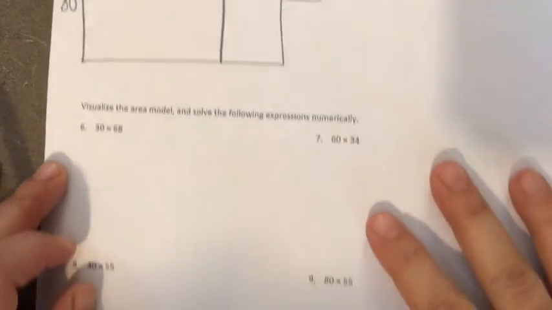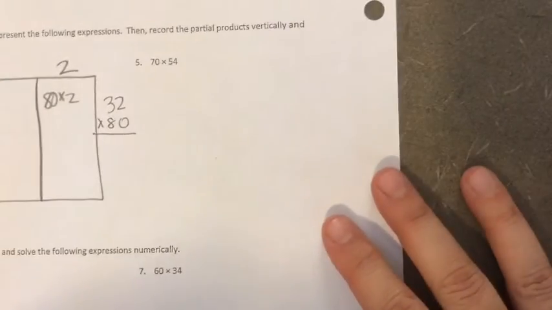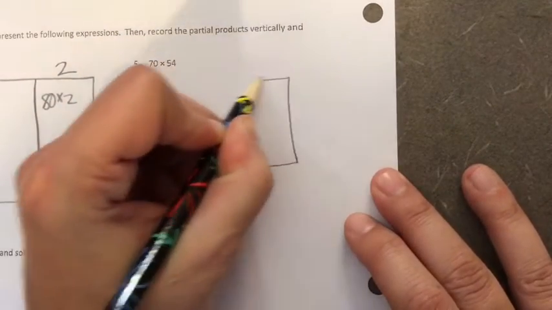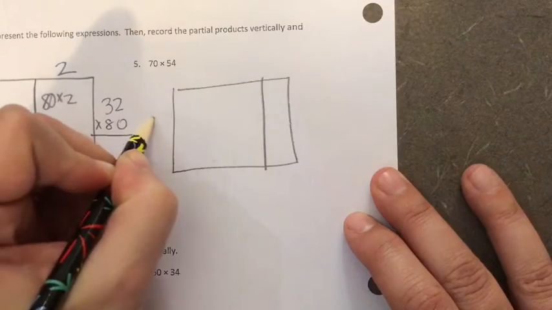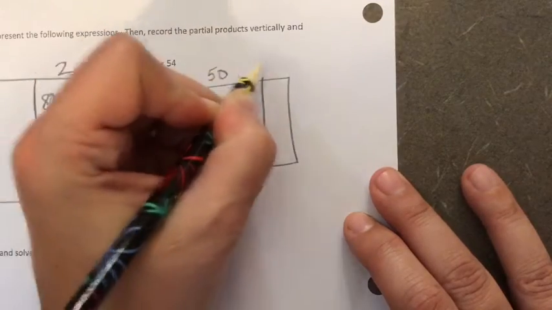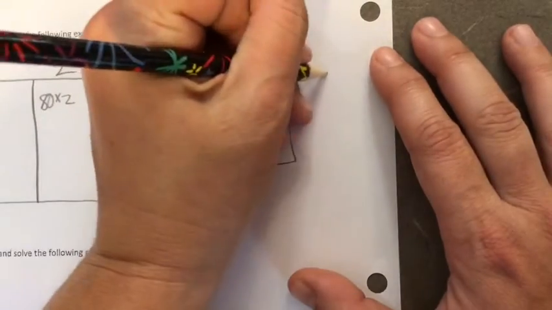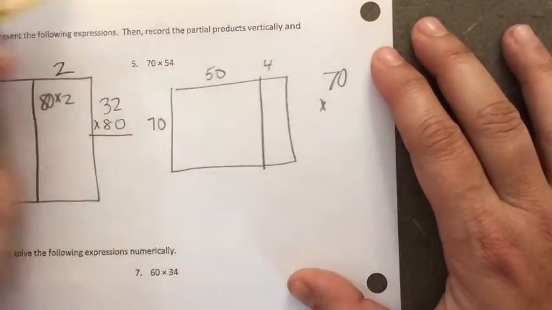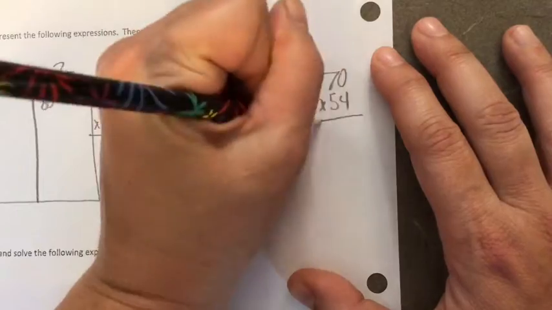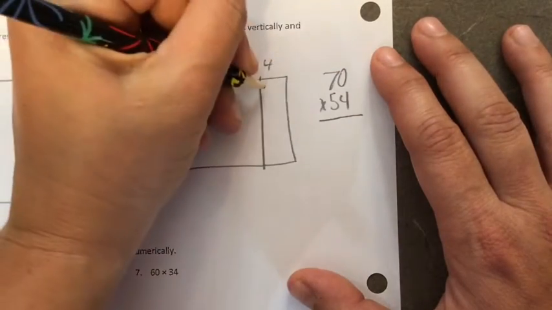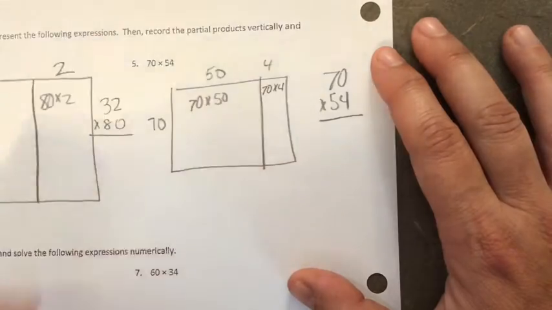But I do want you to try it this way too. So let's go ahead and set this one up. I'm going to write a little bit smaller so I have space. 70, 50, 4. Remember, 50 is bigger than 4, so that's why it has more space. And then 70 times 54. This one's going to be 70 times 50. This one's going to be 70 times 4.